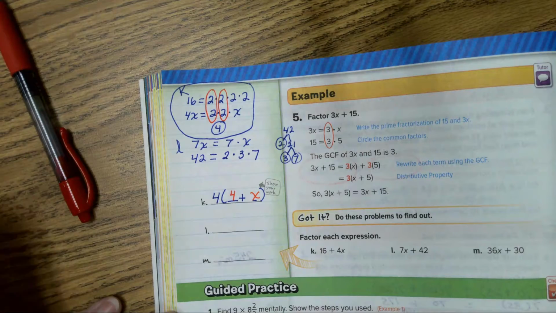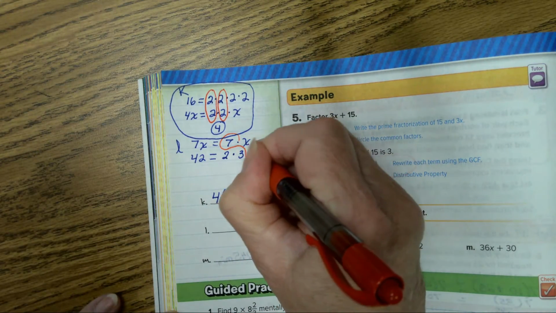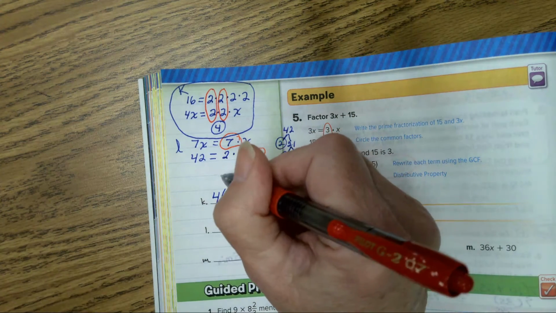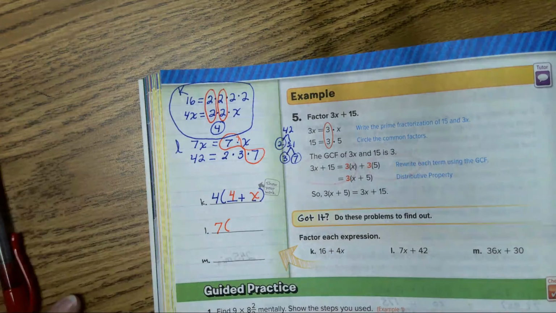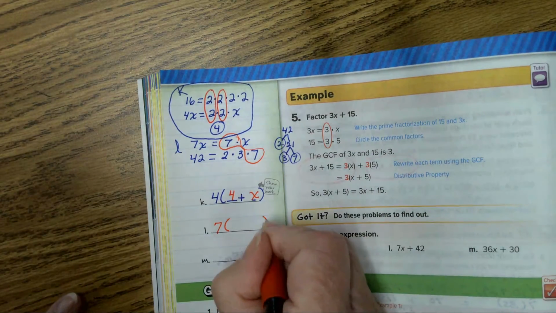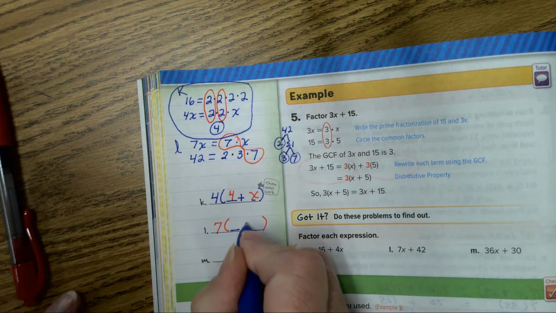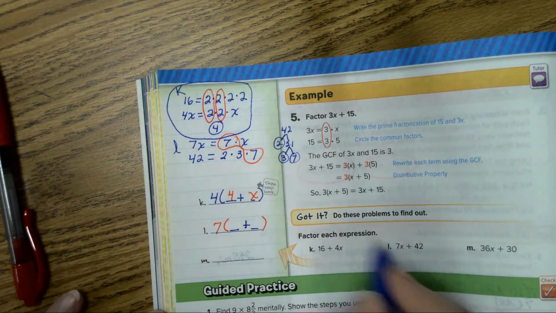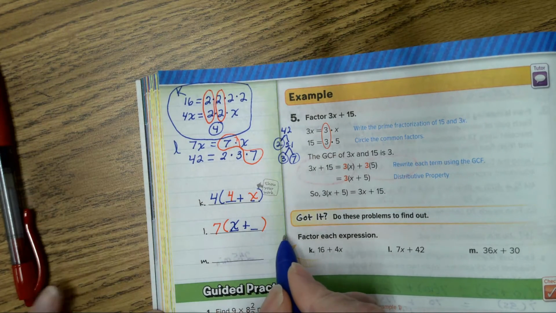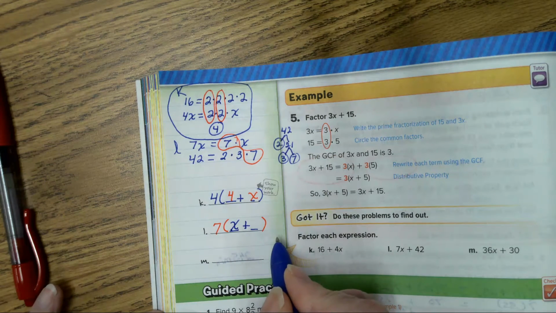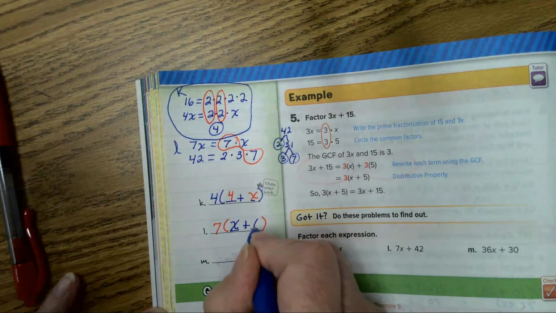Well, what's the only thing that they have alike? It is a 7. So we're going to pull the 7 out. 7 times something plus something. Well, 7 times what equals 7x? 7 times x. And 7 times what will equal 42? On that one, it's going to be 6.